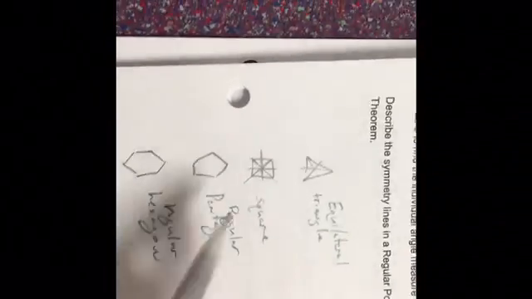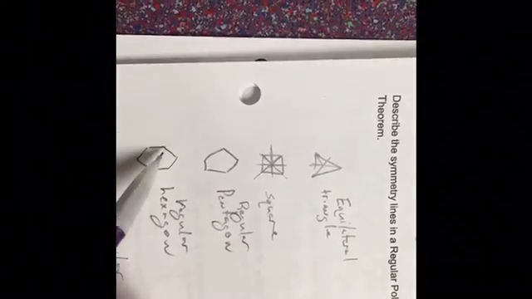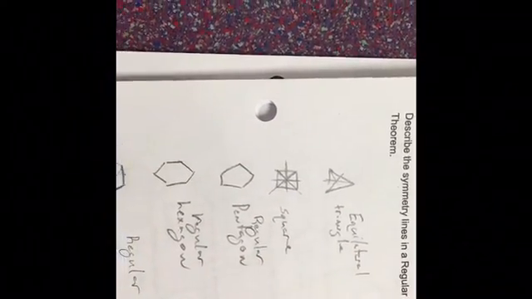Pentagons have 5. It's from every vertex to the midpoint of the opposite base. Hexagons, it's from vertex to vertex and through the midpoints of the opposite sides. 7, 8, 9, 10, 11, and 12. So it follows up forever.